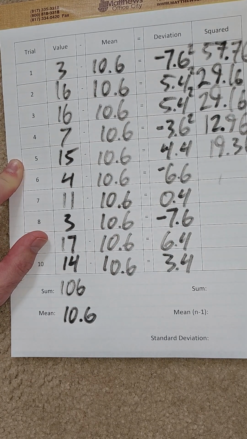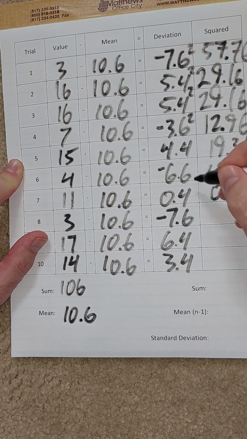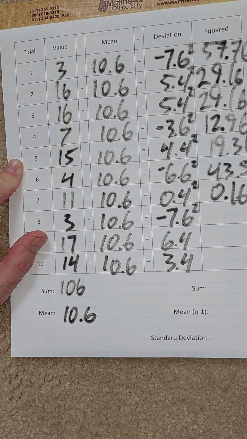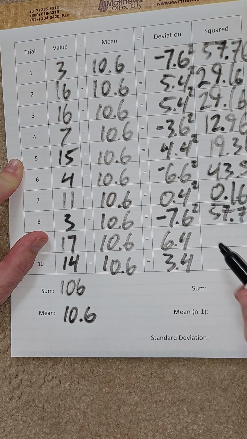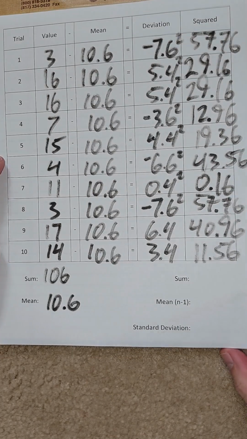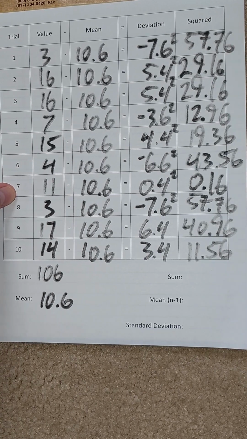Negative 6.6 squared is 43.56. 0.16. Negative 7.6 squared is 57.76. 6.4 squared is 40.96. And 3.4 squared is 11.56.